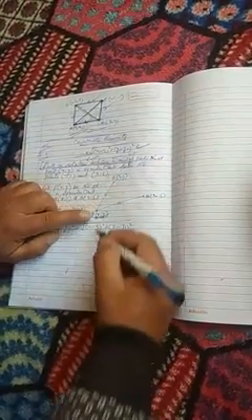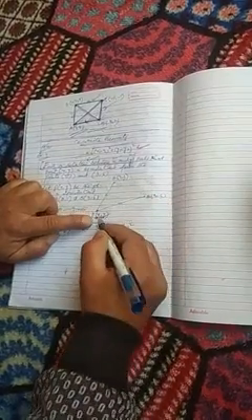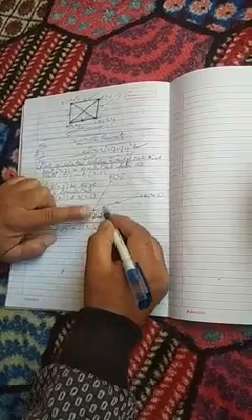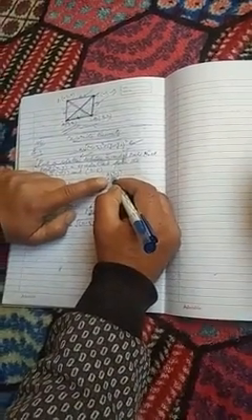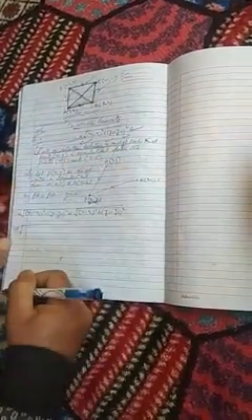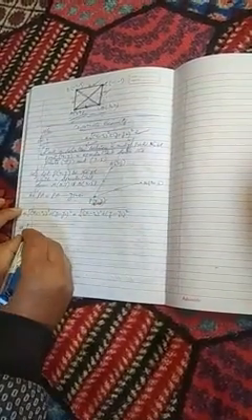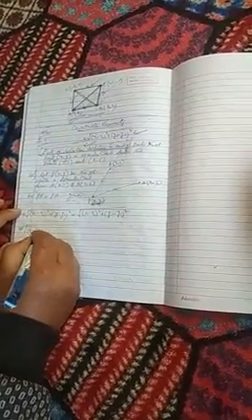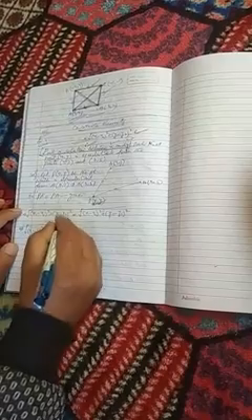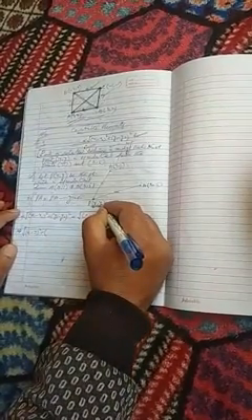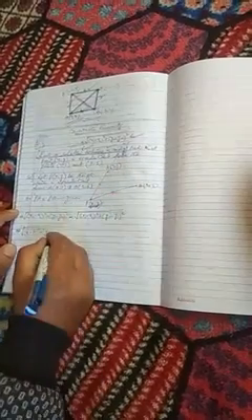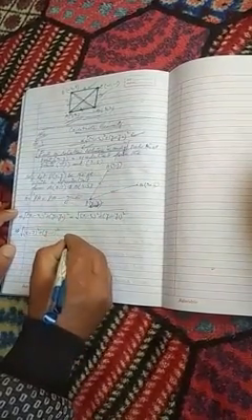So x1 becomes x, x2 becomes 7, giving (x minus 7) whole square, plus y1 becomes y, y2 becomes 1, giving (y minus 1) whole square.